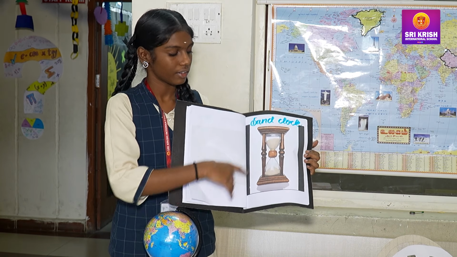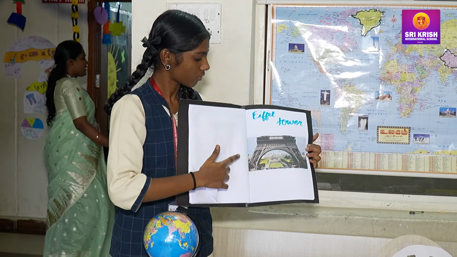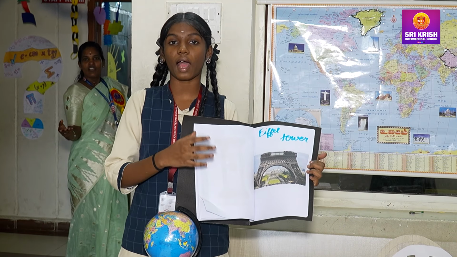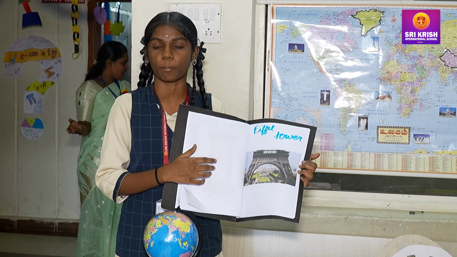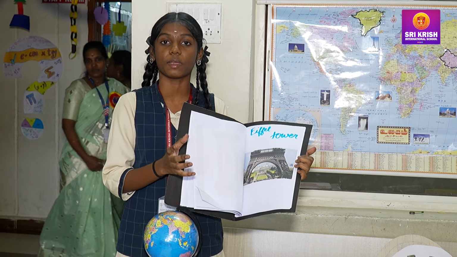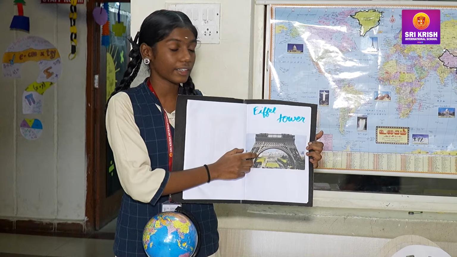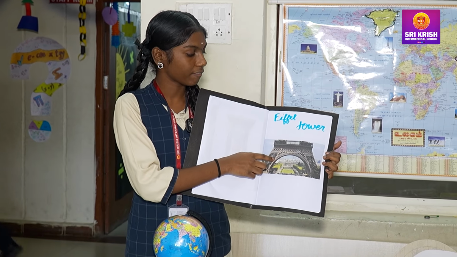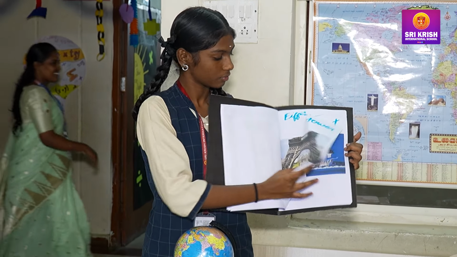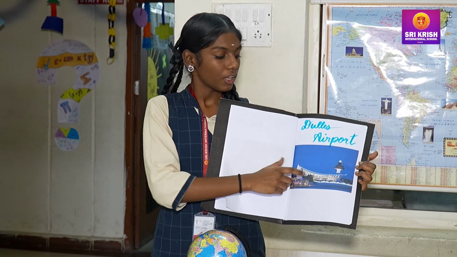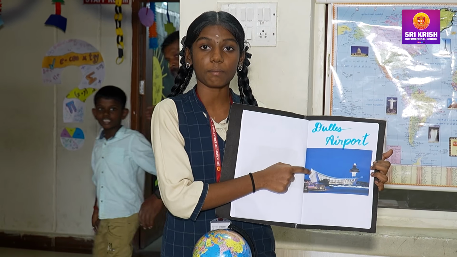Then sand clock, hyperbola. Then we use more hyperbola and parabola for construction purposes, because these curved figures lead to the strongest figure, so that it would be a great basement. We use this in the Eiffel Tower. Then Dallas Airport, where we use a parabola shape as a roof.